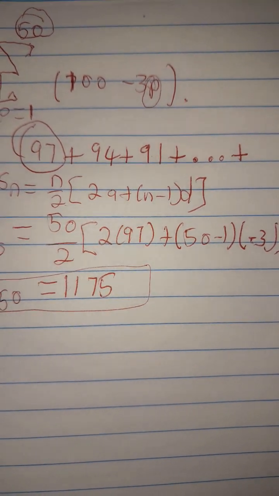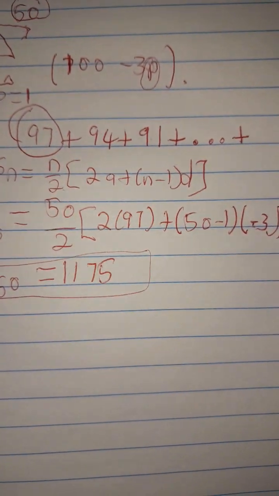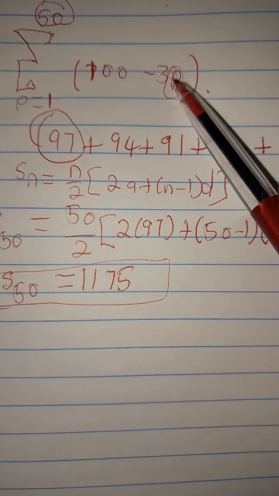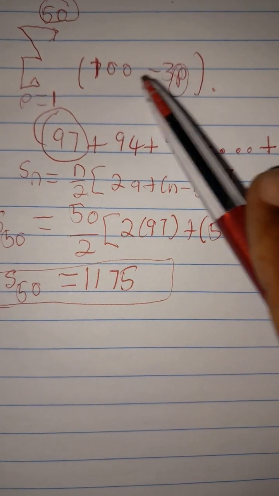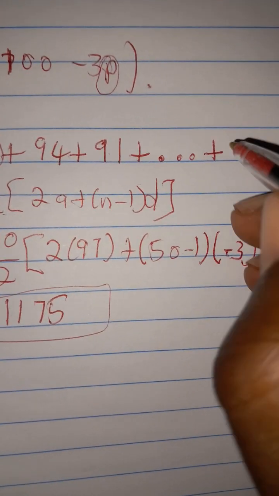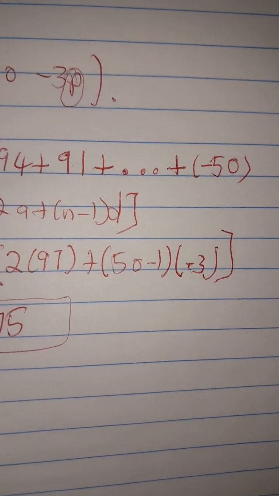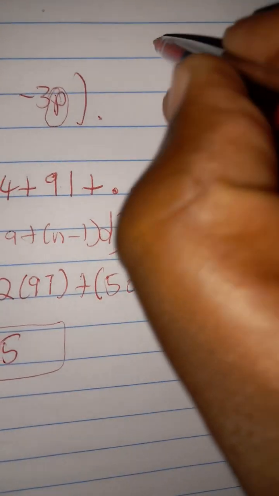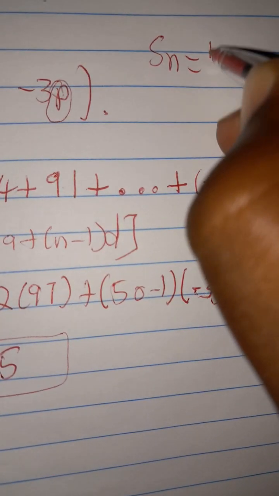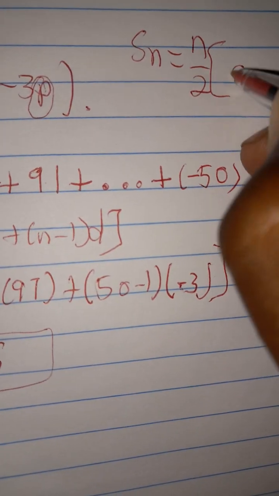We are going to have 3 times 50, that's 150. 100 minus 150 is minus 50. So that will be our last term in this case, which allows you to use this formula.